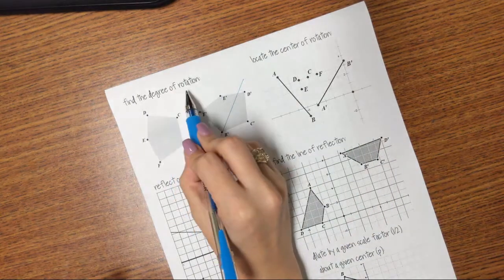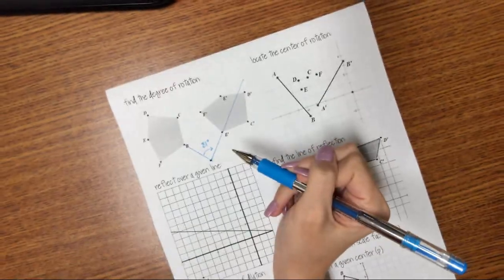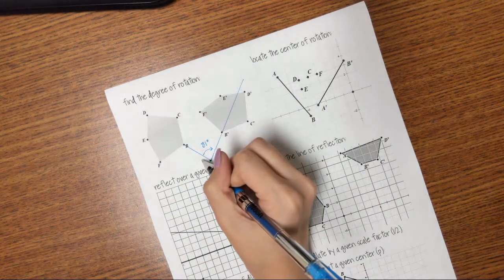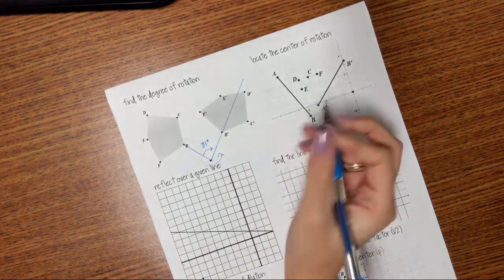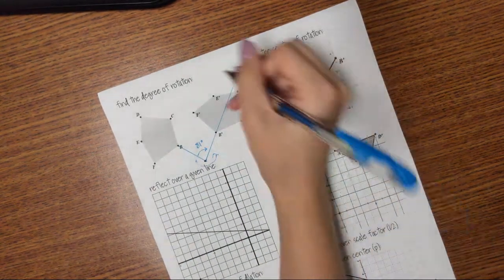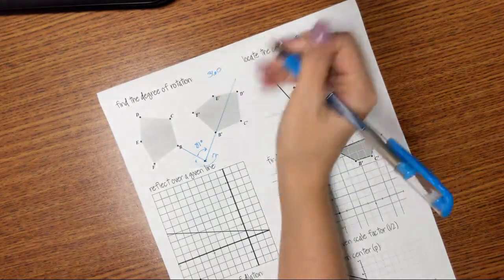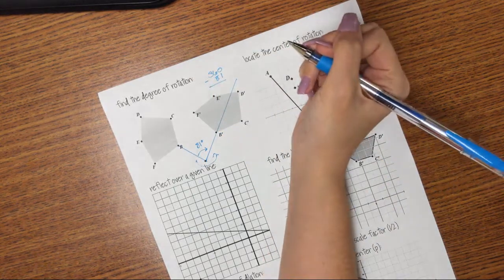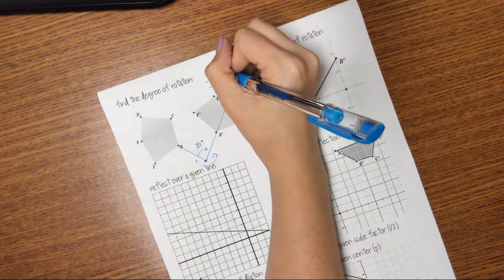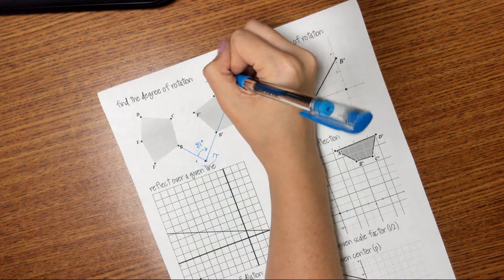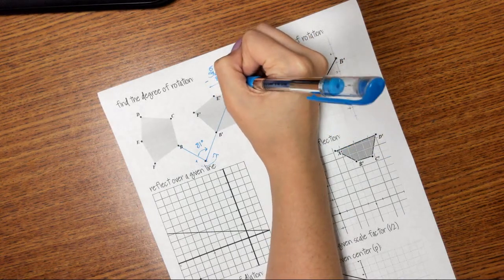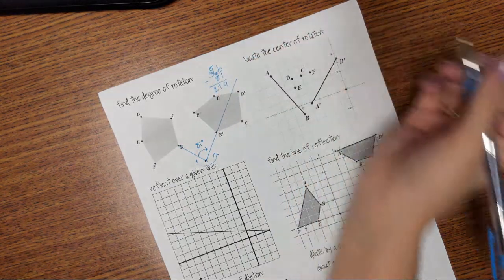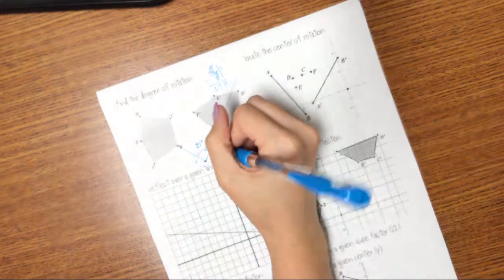But it says find the degree of rotation, not the clockwise rotation. So if it doesn't specify which way we're going, we always assume counterclockwise. So the way we find that is 360 minus whatever we were given to find our counterclockwise. So our answer is 279.